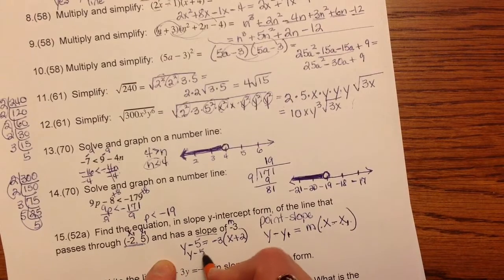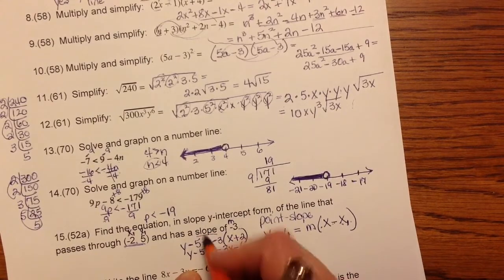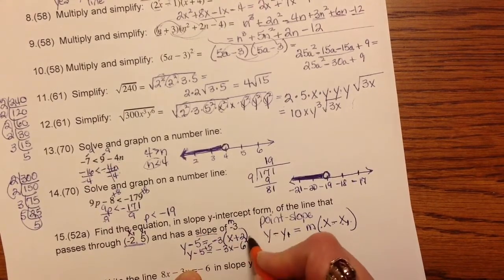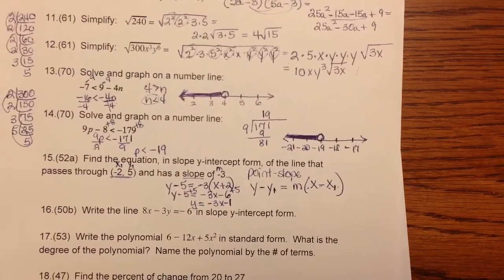Now, all we got to do is distribute: negative 3x and negative 6. And then to get that in that form, all we got to do is get y by itself. And we have y equals negative 3x minus 6 plus 5, which is negative 1. And there's my answer.